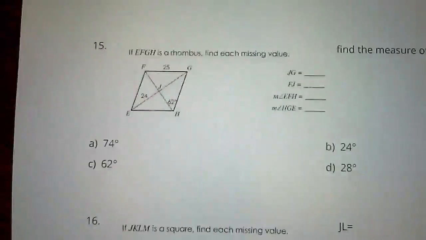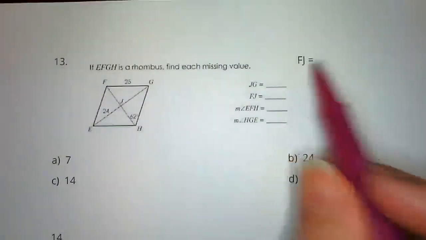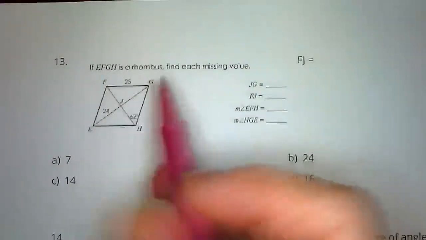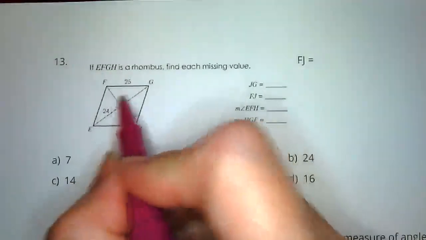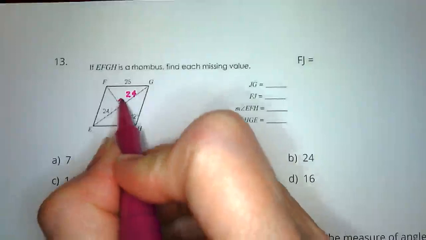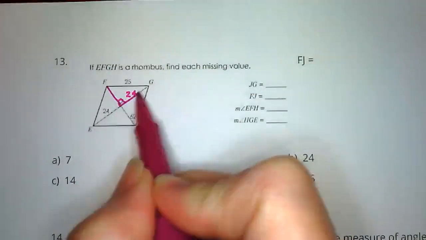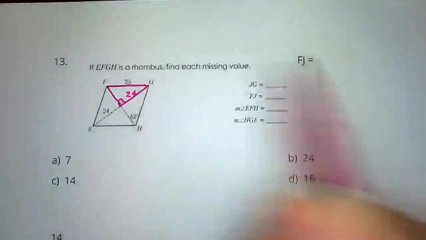Next one. Still a rhombus. This time we're looking for FJ. We know that this one is 24 right there. We know this is a right angle, and this right here is a right triangle.